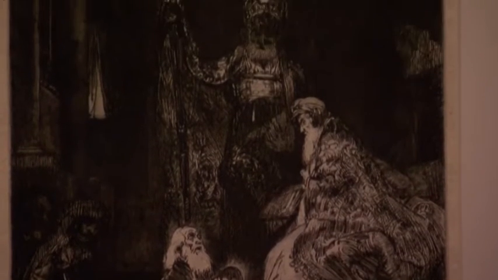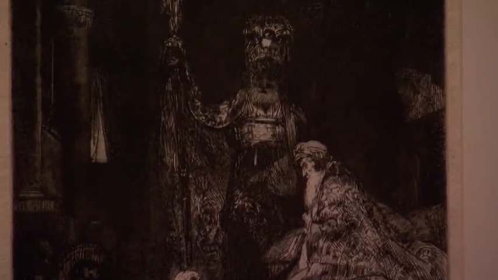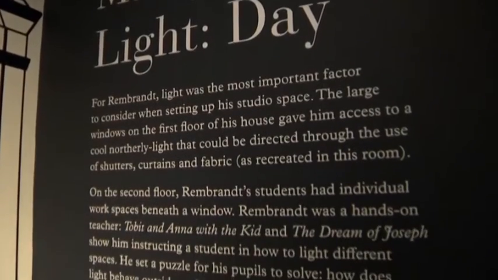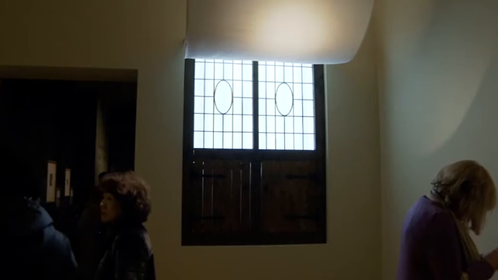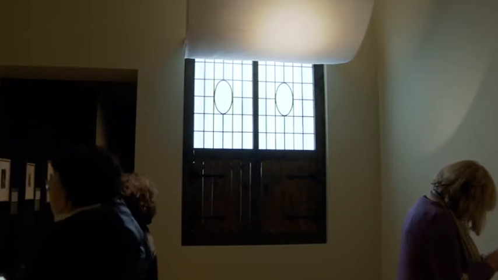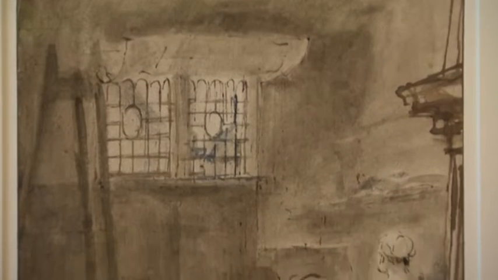Rembrandt didn't write very much about his work, so to learn more about how the artist manipulated light within his studio, curators actually recreated a part of his room, inspired by the drawing The Artist's Studio.